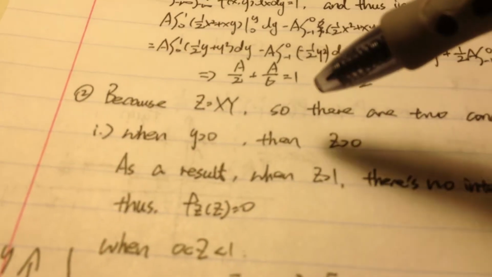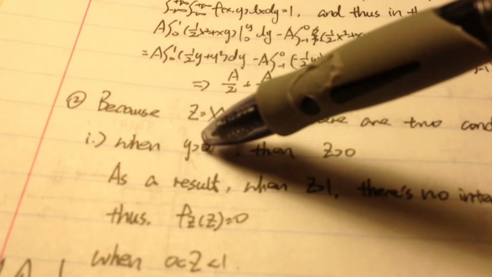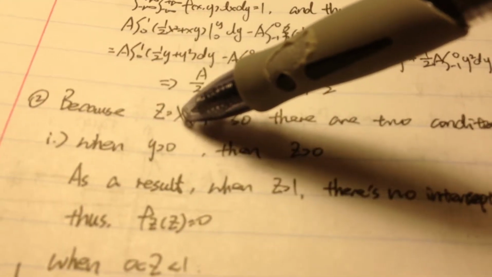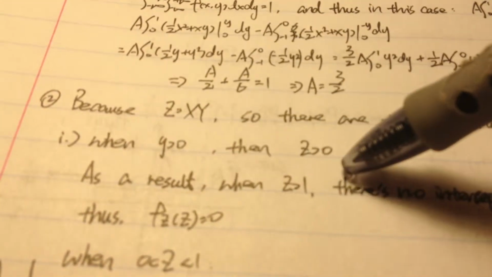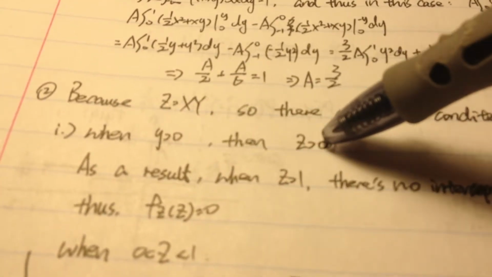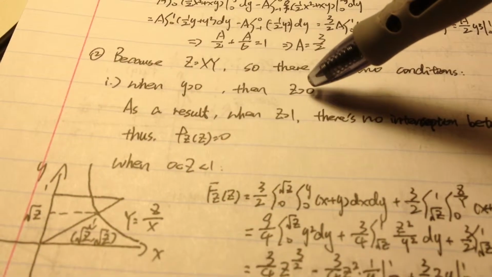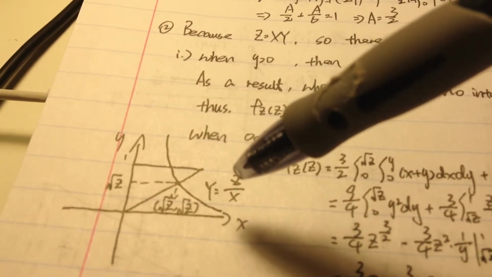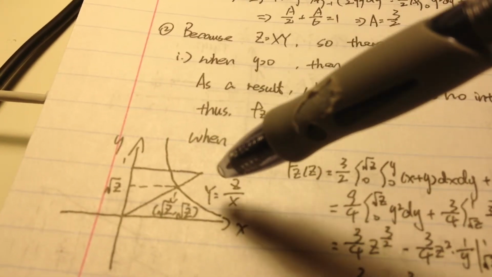And the same for the next question, because z equals x multiply y, we have two conditions. The first is that when y is greater than 0, and because x is always greater than 0, z is greater than 0, and as a result we can plot the feasible region.